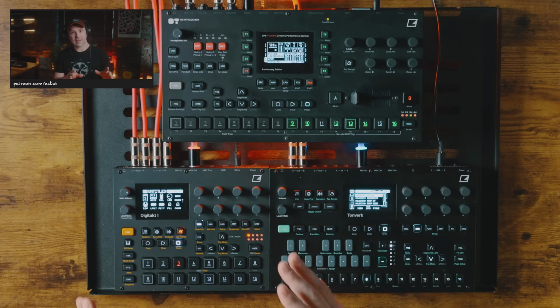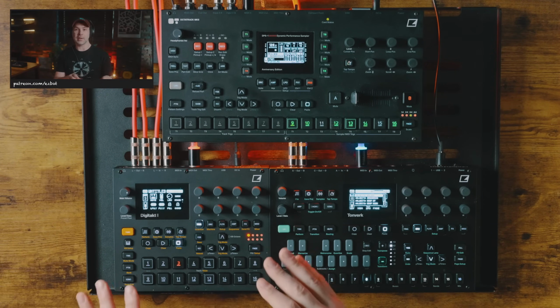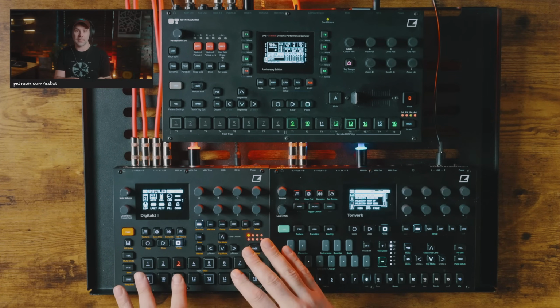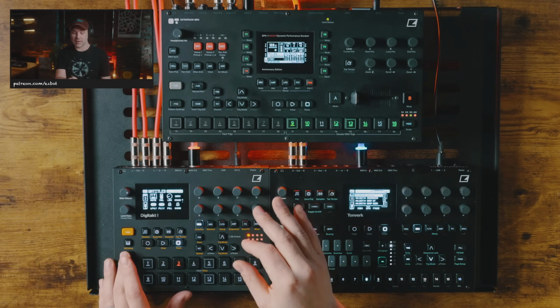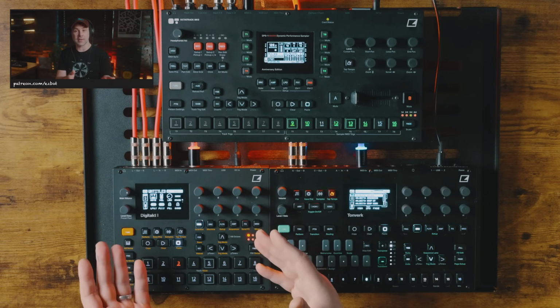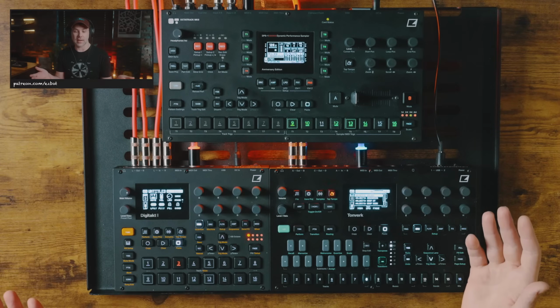The Digitakt is a lot of fun live, but you spend a little bit more time playing with filter cutoff, volumes, and muting and unmuting. You do maybe some control-alt stuff or go into kit mode, and that's kind of the gist of your live performance with a Digitakt, which is fine. I think that's a good time.